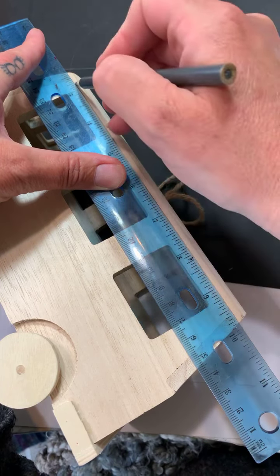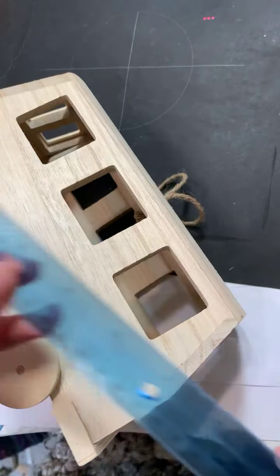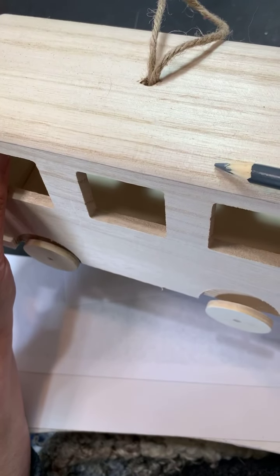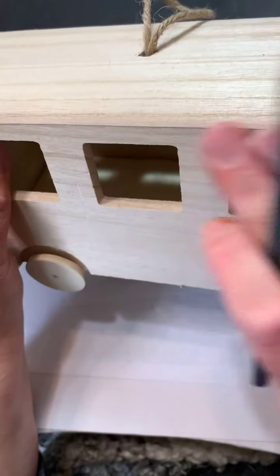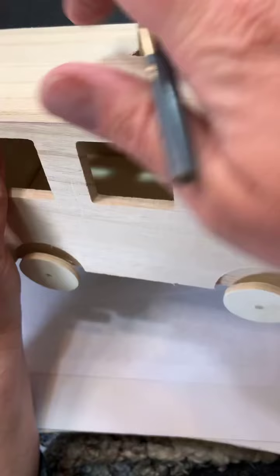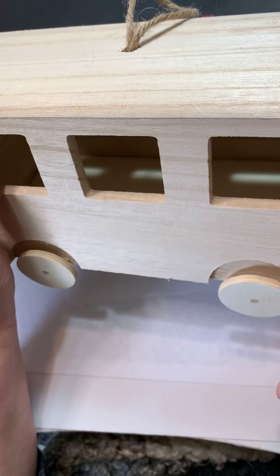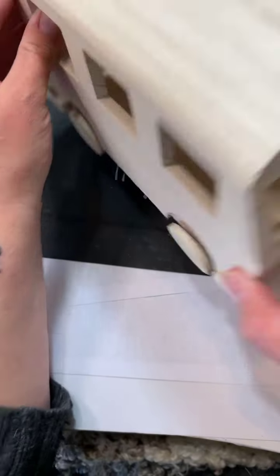To really separate out the roof, I would draw a nice straight line there so that I can see where the wall of the van ends and the roof of the van starts. And then I can always tape it off, so that when I'm painting the roof, I can pull the painter's tape off. There are so many different things you can do.